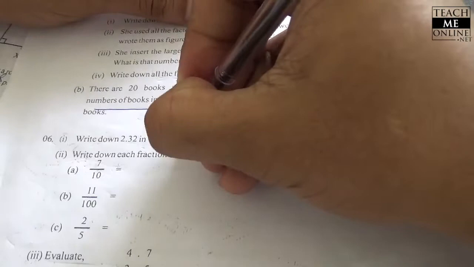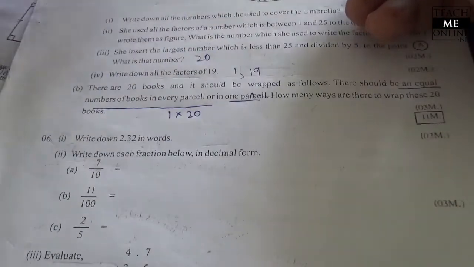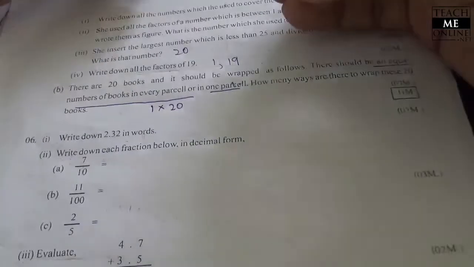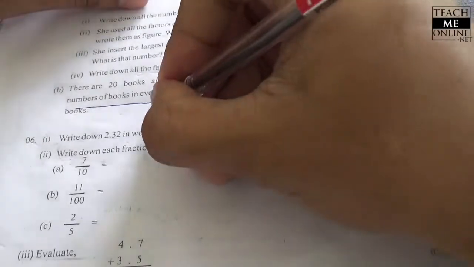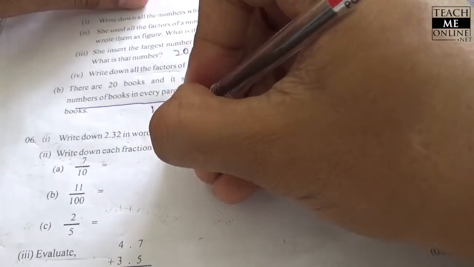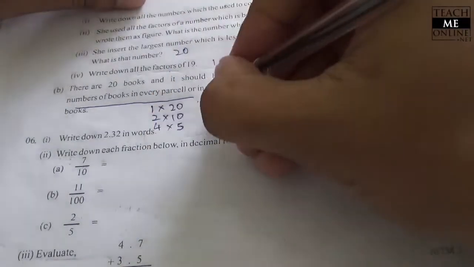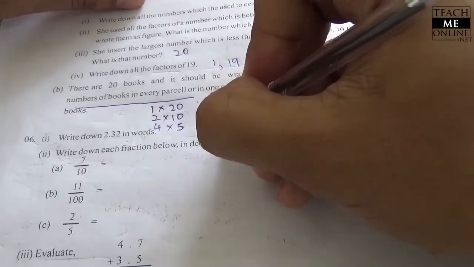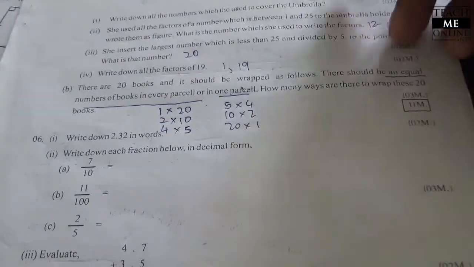So if you put one parcel, there are 20 books in one parcel. Equal number of books, we can have 2 times 10, 4 times 5, or we can have 5 times 4, 10 times 2, 20 times 1. These are the possible ways.